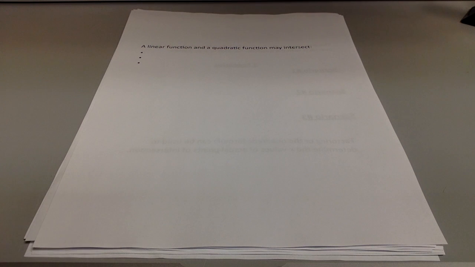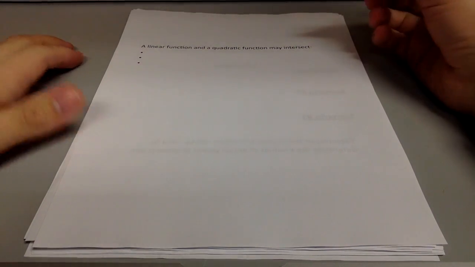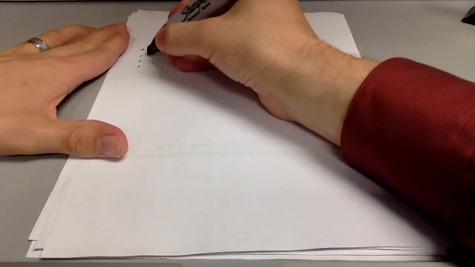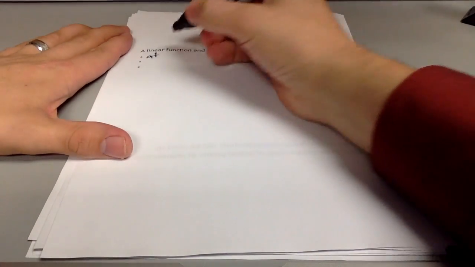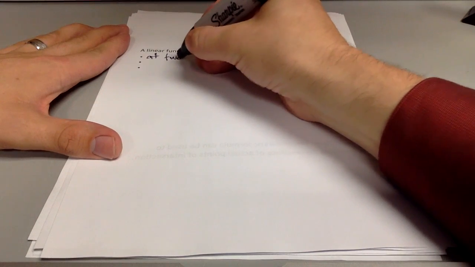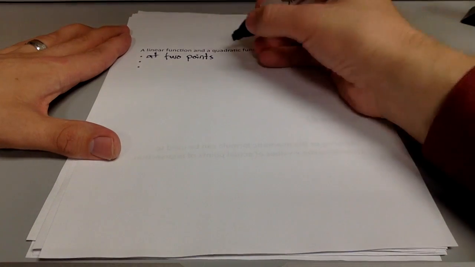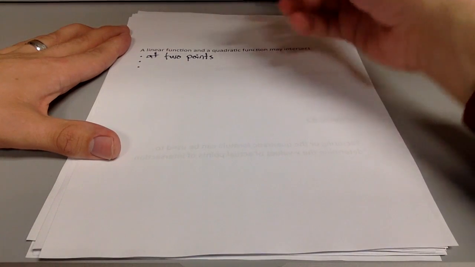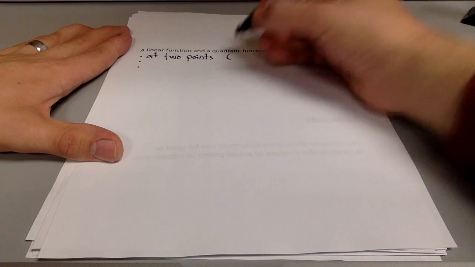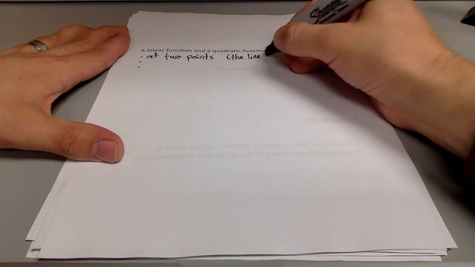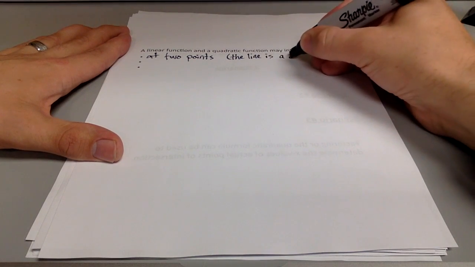Okay, so looking at a linear function and a quadratic function, we have three possibilities for intersections. The first scenario is that these two functions intersect at 2 points. When a linear function and a quadratic function intersect at 2 points, we call the line a secant line. So the line is a secant.